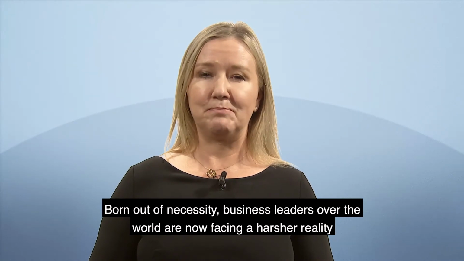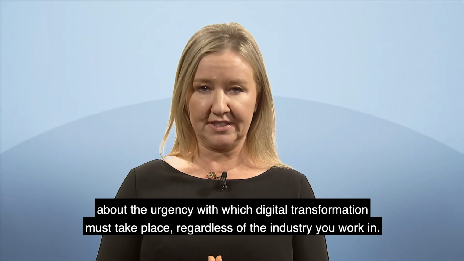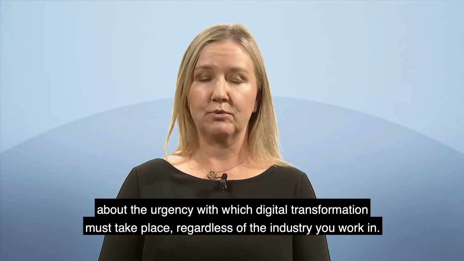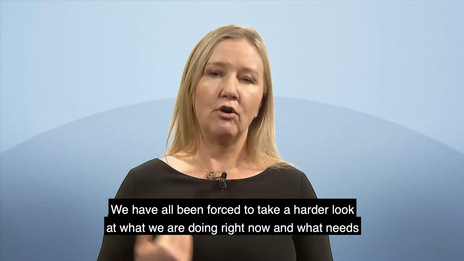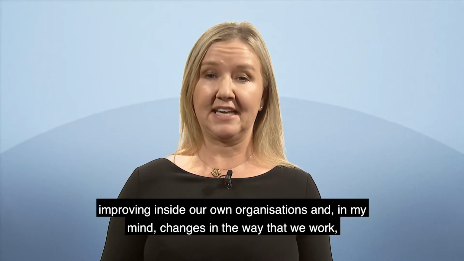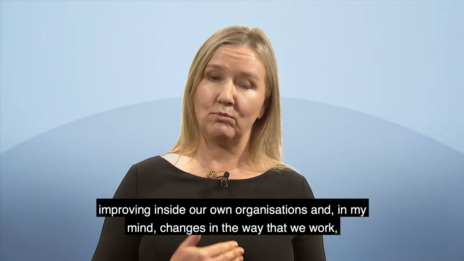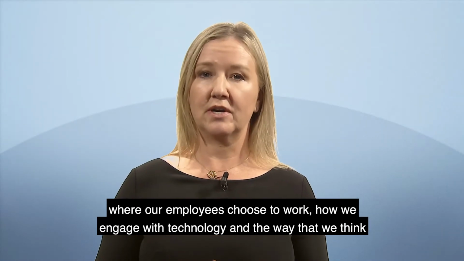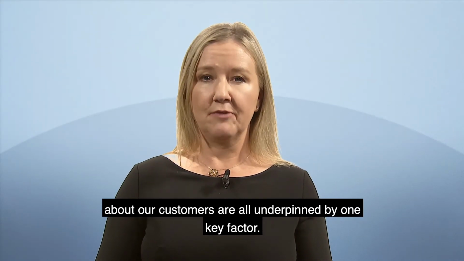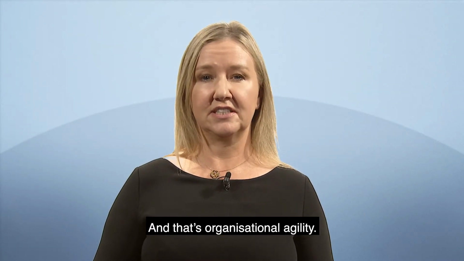Born out of necessity, business leaders over the world are now facing a harsher reality about the urgency with which digital transformation must take place, regardless of the industry you work in. We have all been forced to take a harder look at what we're doing right now and what needs improving inside our own organisations. And in my mind, changes in the way that we work, where our employees choose to work, how we engage with technology, and the way that we think about our customers are all underpinned by one key factor, and that's organisational agility.